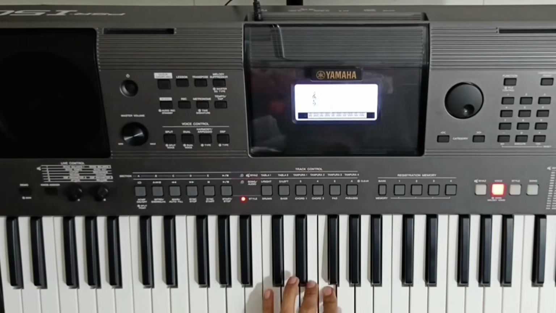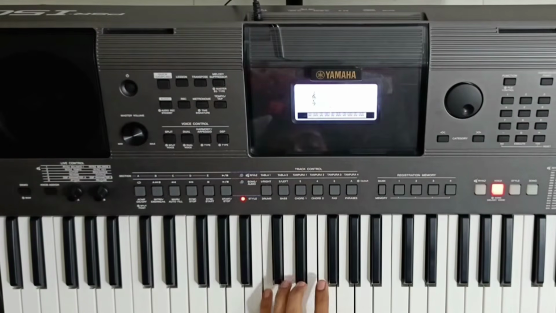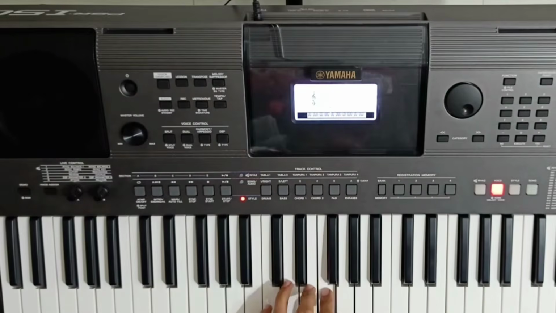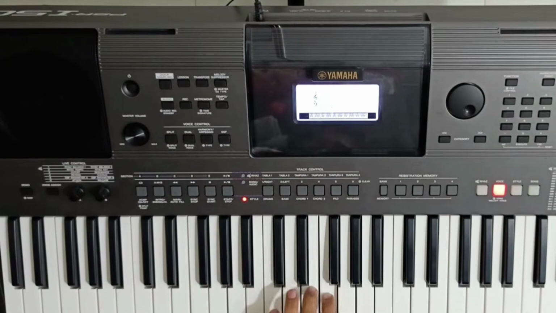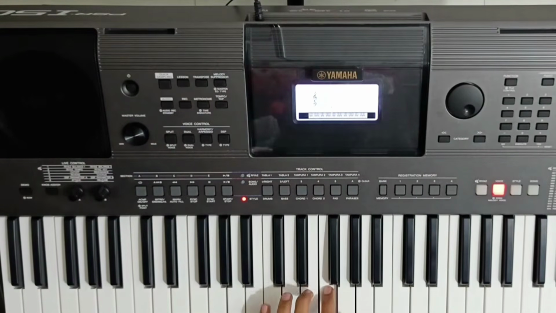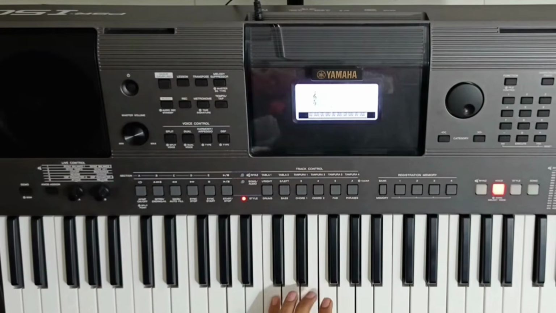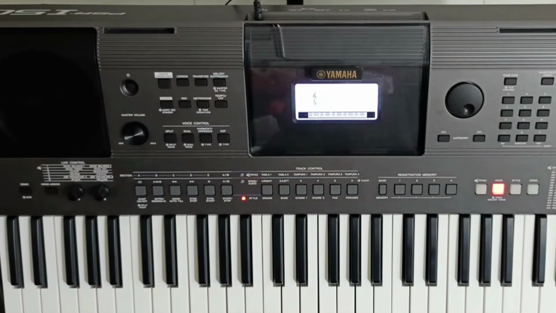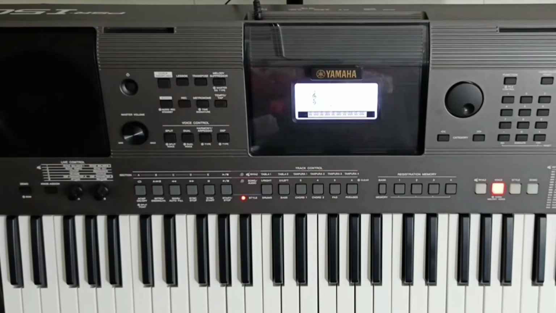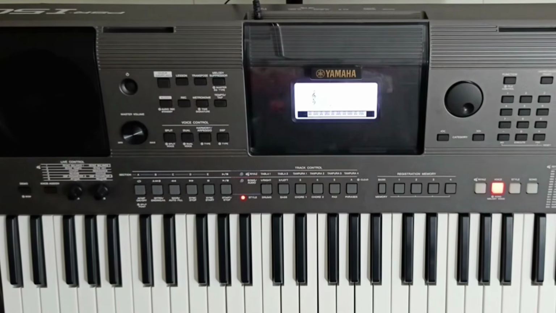Practice it and check if your hand is in the right position or not. That's it. You have learned how to play with both hands. Practice with both hands individually 20 to 30 times at once.